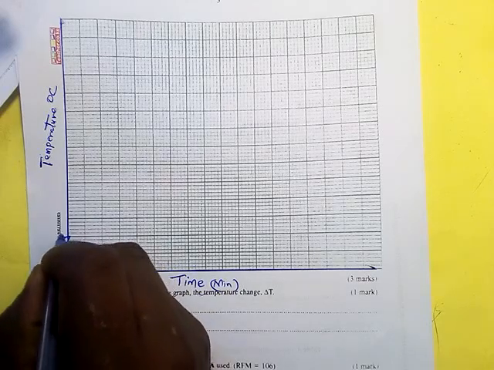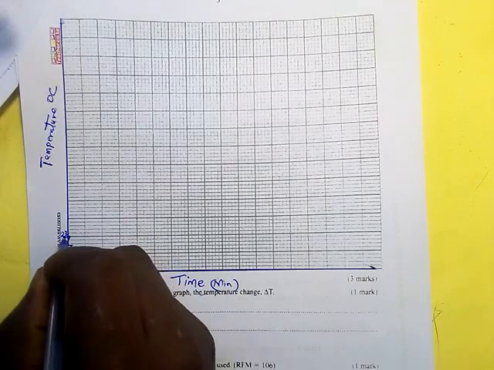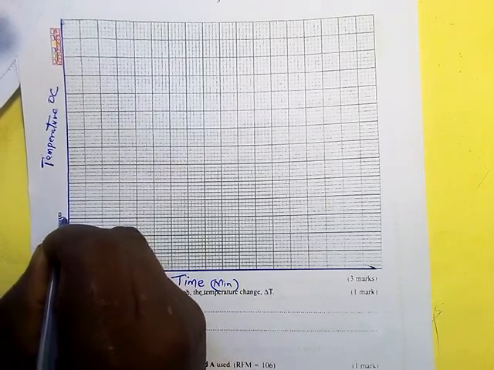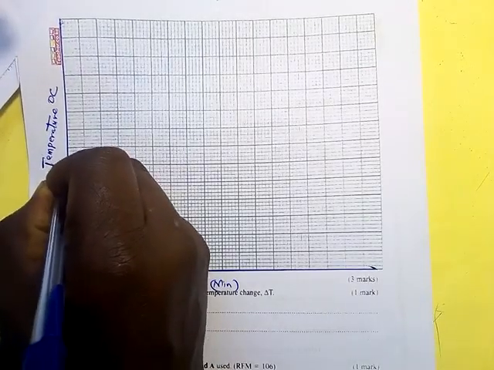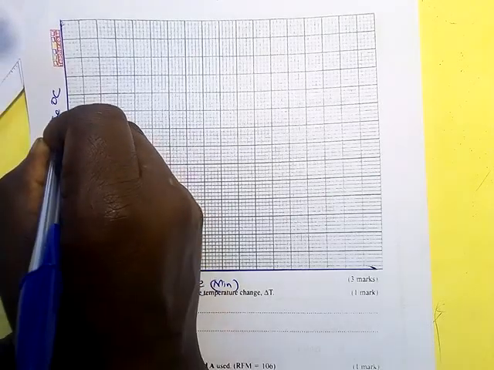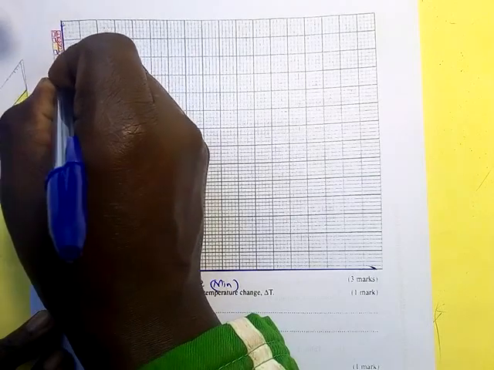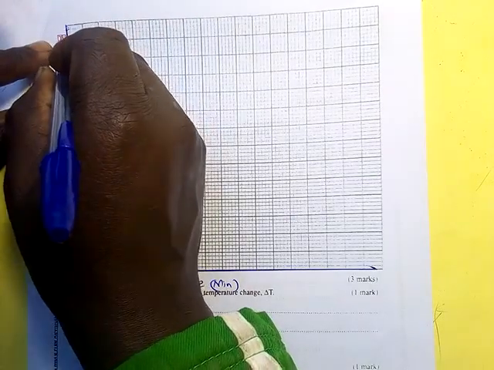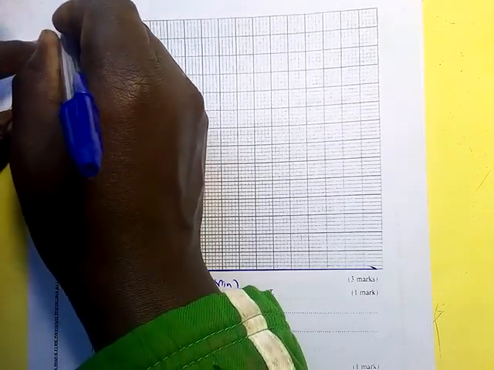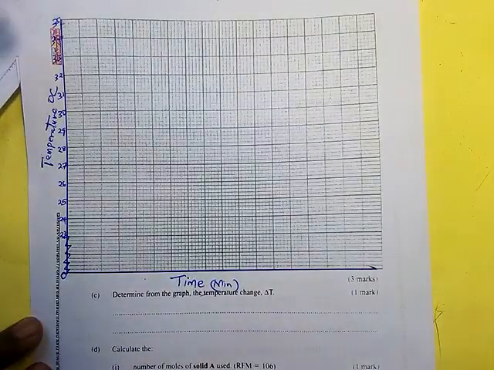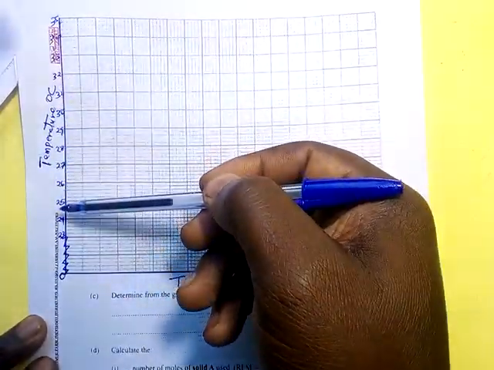Therefore we can start here 23, and then 24, 25, 26, 27, 28, 29, 30, 31, 32, 33, 34, and 35. So we have now labeled the vertical scale for temperature.